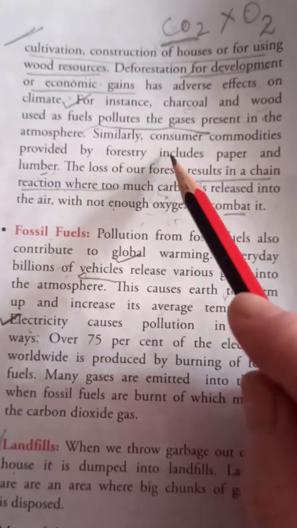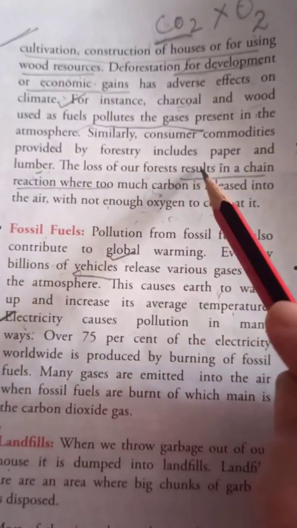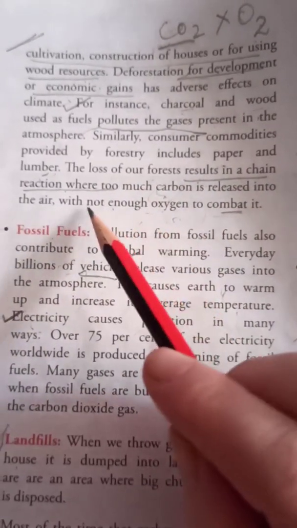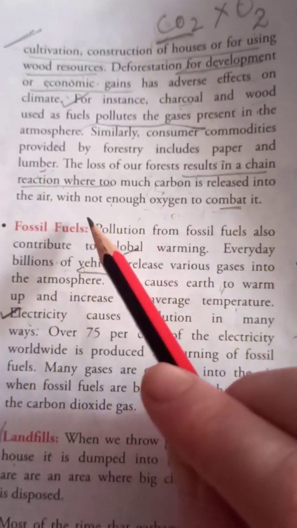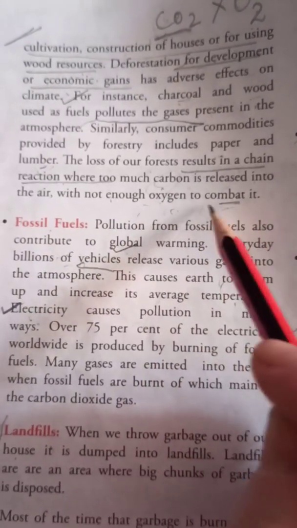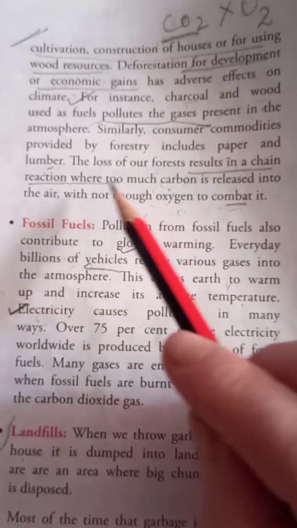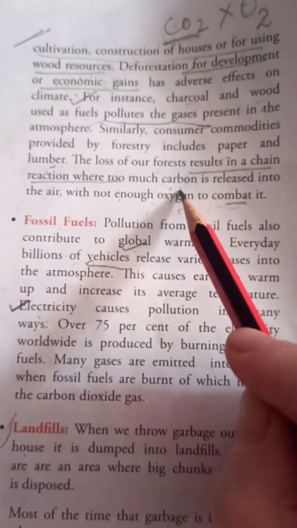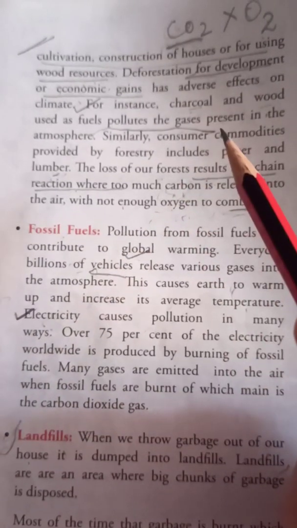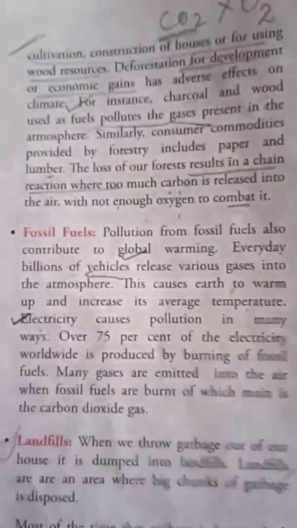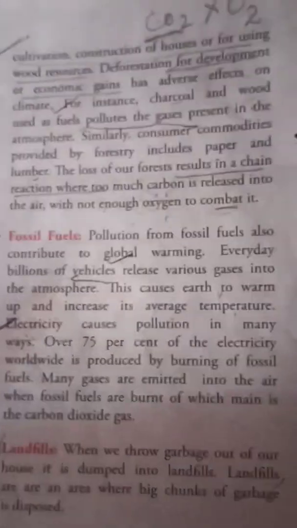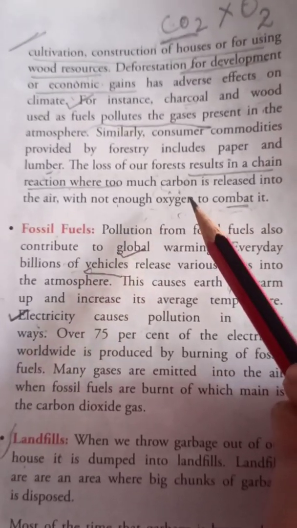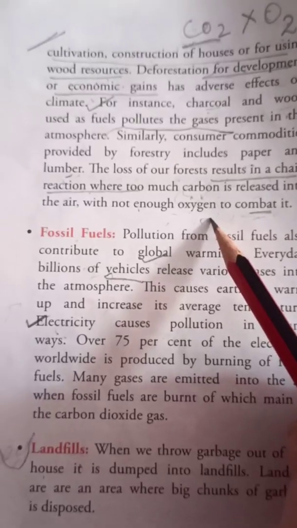Then similarly, consumer commodities provided by forestry include paper and lumber. So loss of a forest results in a chain reaction where too much carbon is released into the air with not enough oxygen to combat it. Combat means to balance it. If a lot of carbon dioxide is released and less oxygen is there in the atmosphere, what will happen? Obviously the air will be warmed. It will not be balanced by the oxygen, which is indirectly given to us by trees and plants.